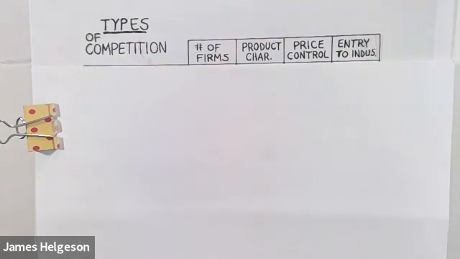So here we've got this diagram. We're going to look at types of competition. Don't confuse it with levels, but anyway, types. And we're going to look at some characteristics of these types of competition: number of firms, product characteristics, price control, entry into the industry, just some simple things. You'll see those on the diagram on page 556. So without further ado, let's take a look at the first type of competition.